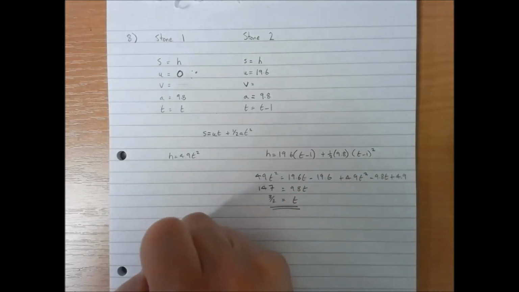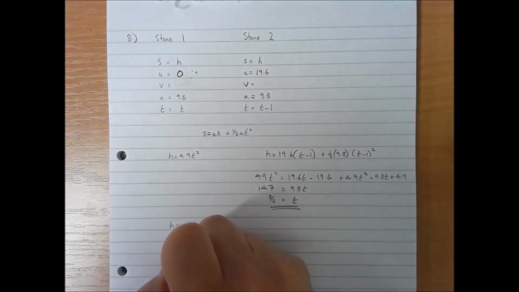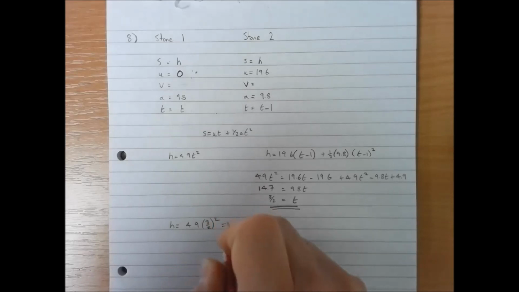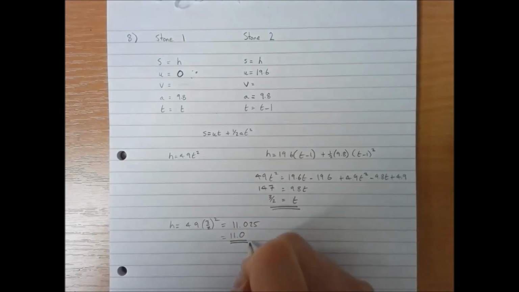With this in mind, I can now plug this in for h. 4.9 lots of 3/2 all squared is equal to 11.025, which is 11.0 to 3 significant figures, and the units are meters.